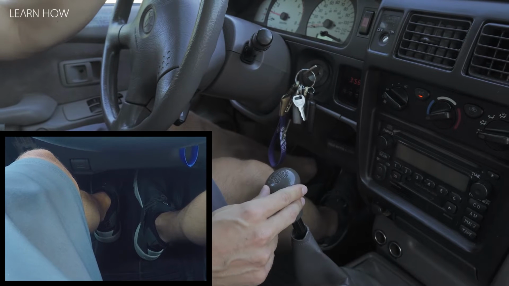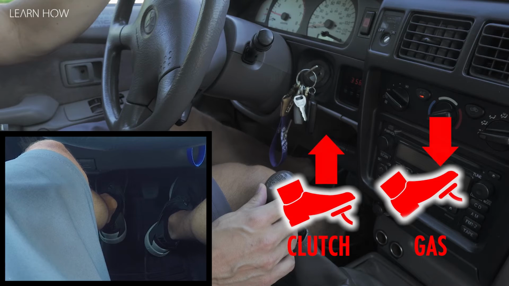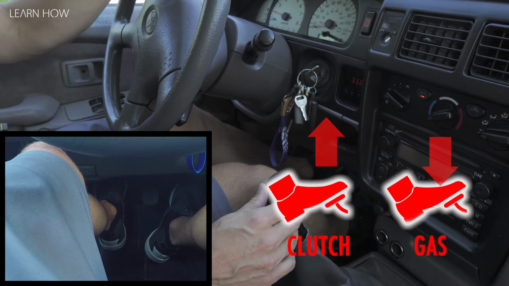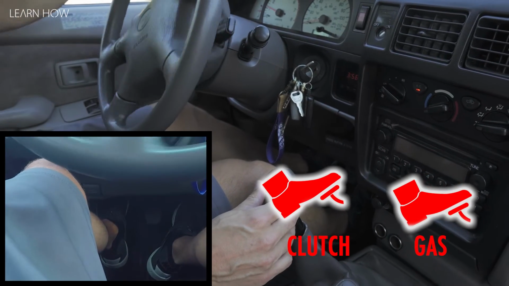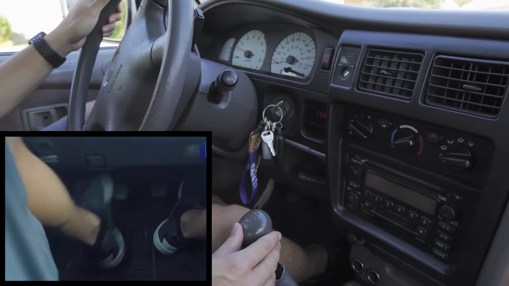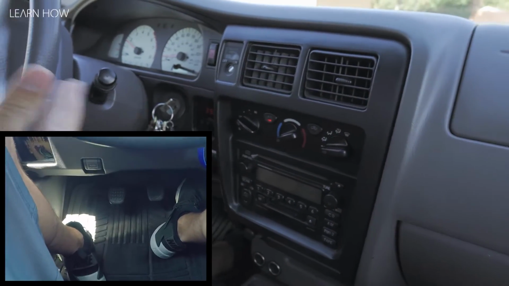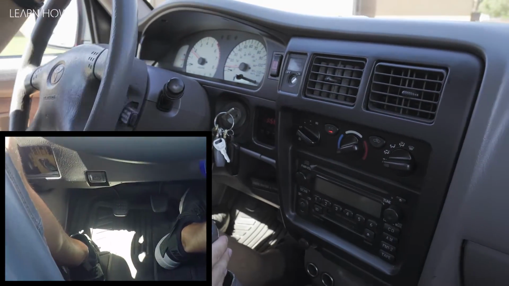Right now I'm on a flat surface, so I can take my foot off the brake, move it over to the gas, and slowly release the clutch while simultaneously pushing down on the gas. And then you'll feel that smooth spot where you can take your foot all the way off the clutch while you have the gas pushed down, and the car or vehicle will keep moving forward.